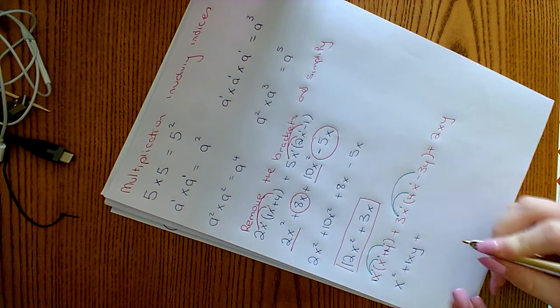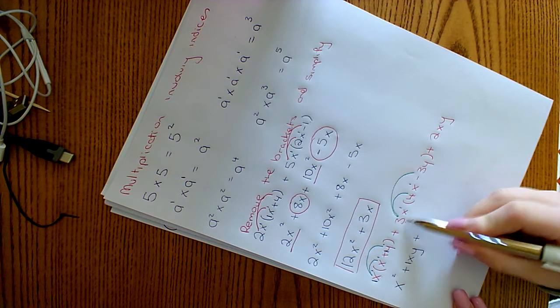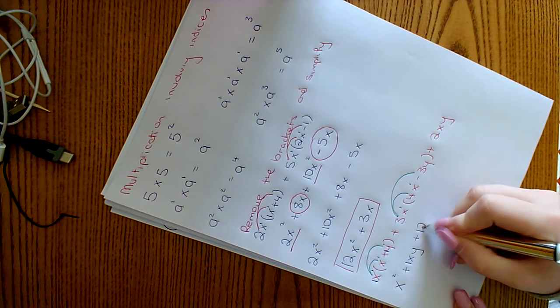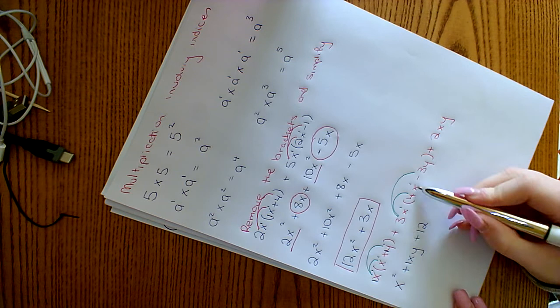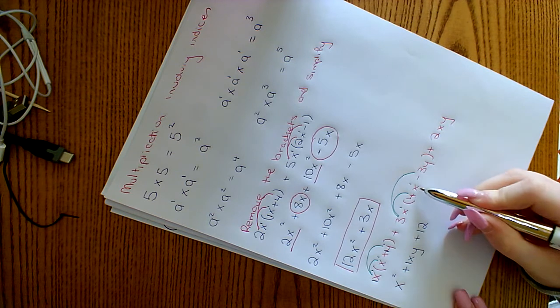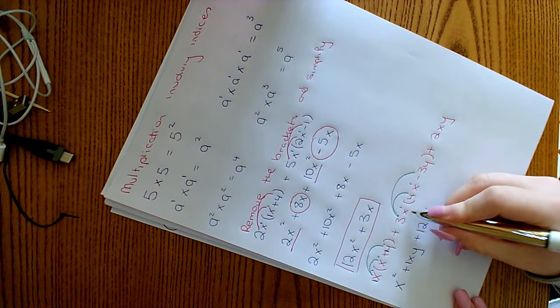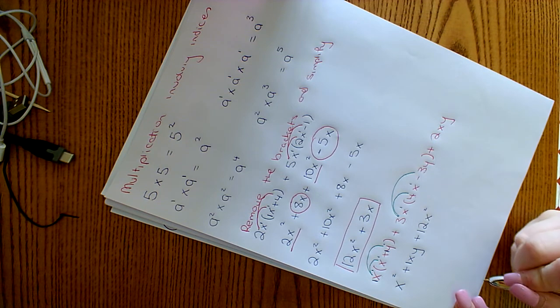Plus, so I need to multiply here my constant by my constant. So 3 times 4 gives me 12. Now I need to multiply my variable by my variable. So x times x, we did it over there already, gives me x squared. So I keep my base, which is x, and I add my powers.